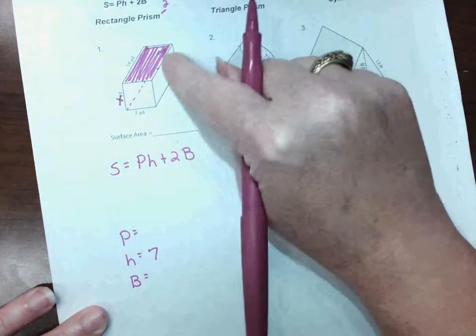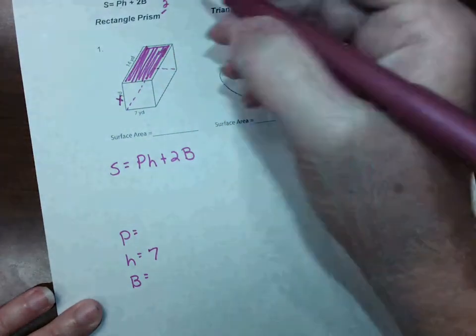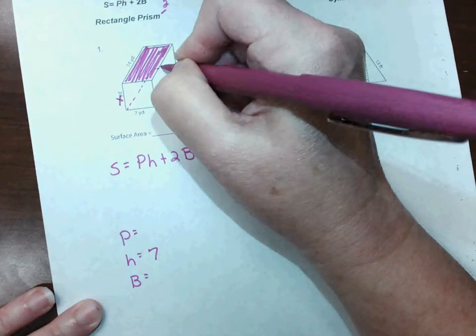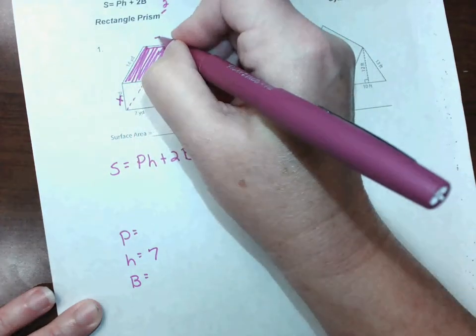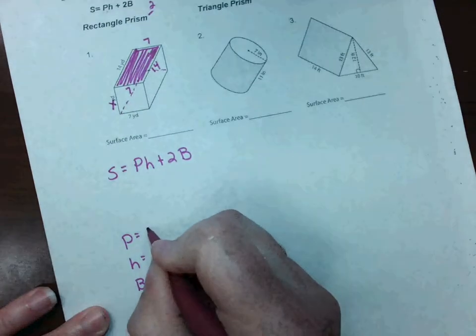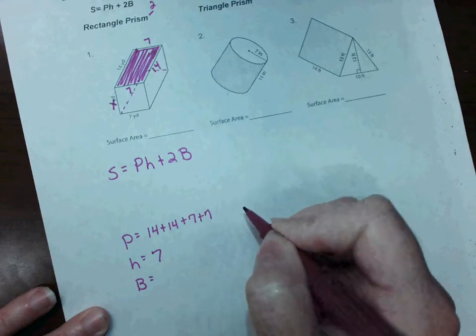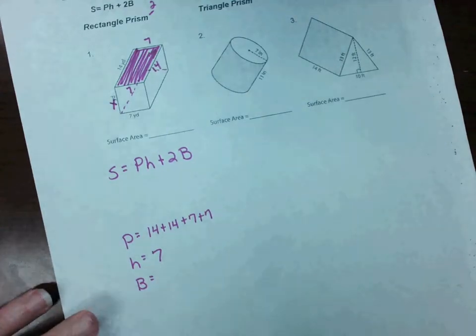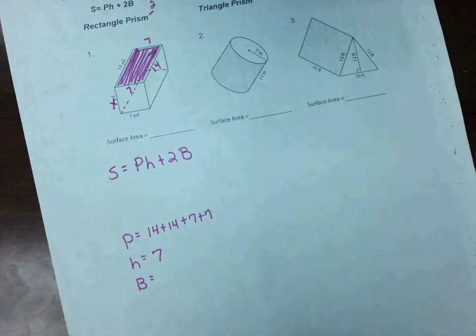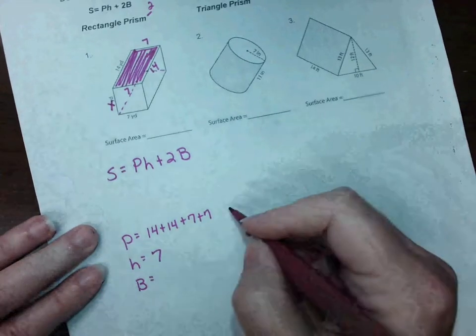Now this top rectangle here, I need to find the perimeter of it. So the long sides are 14, and the short sides are 7. So I'm going to have to add 14 plus 14 plus 7 plus 7. That's 28 plus 14 is 62, is that right? No, 14 times 3. 42, excuse me. 42.